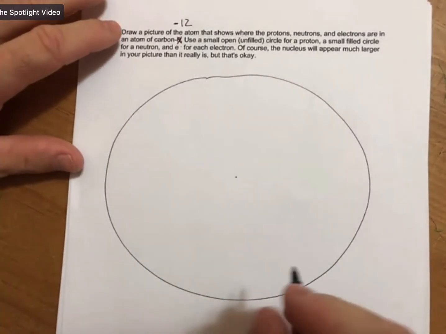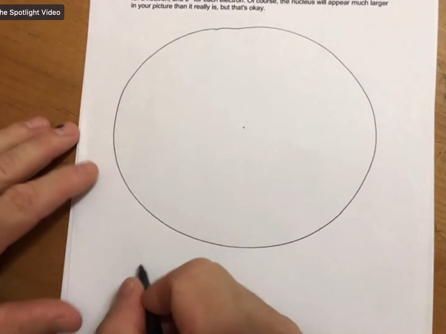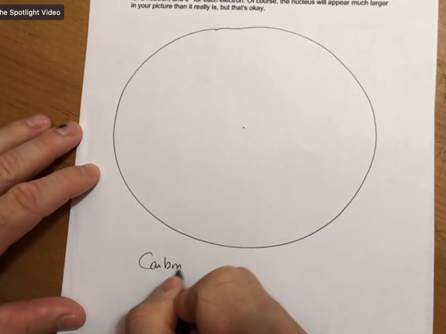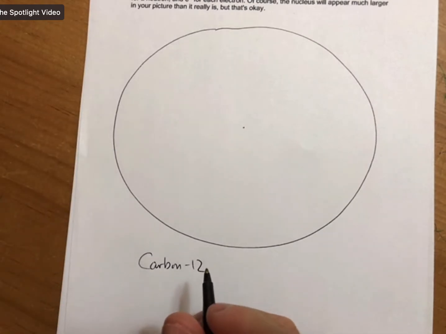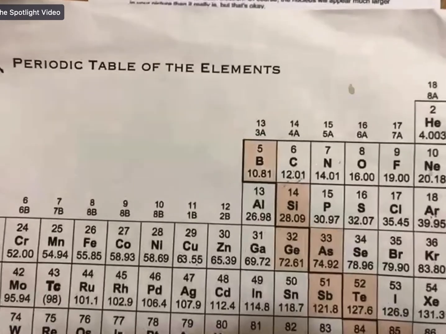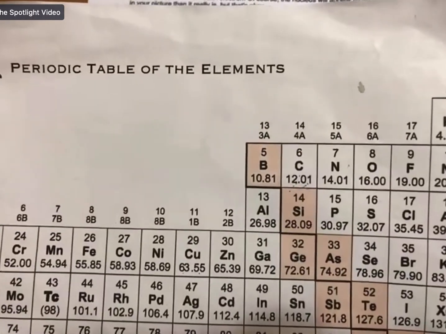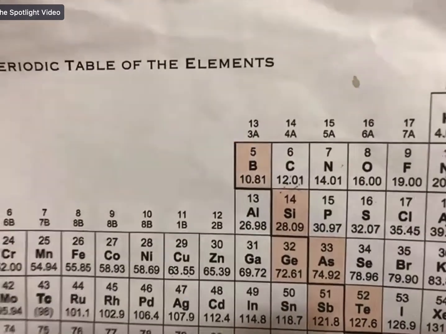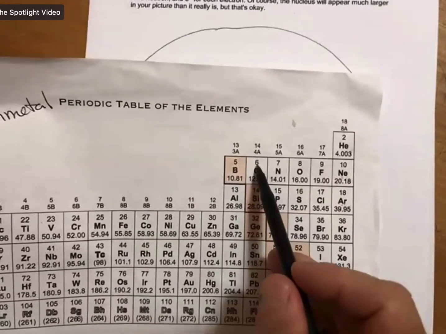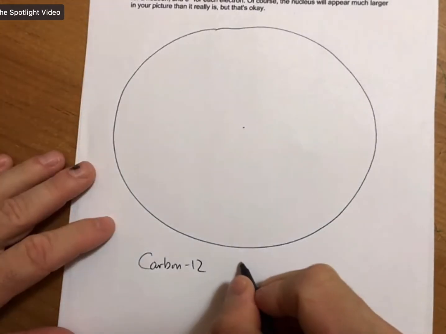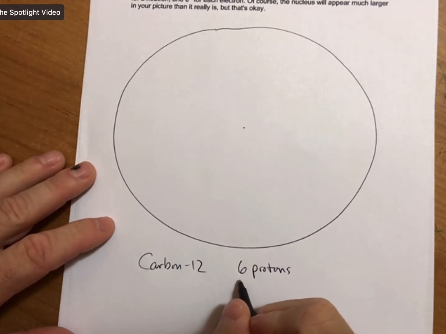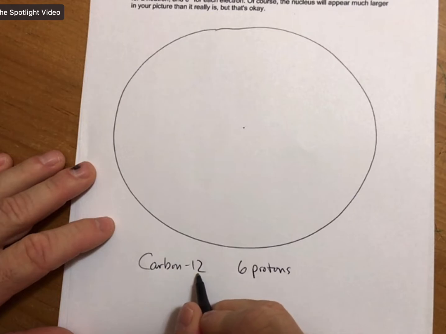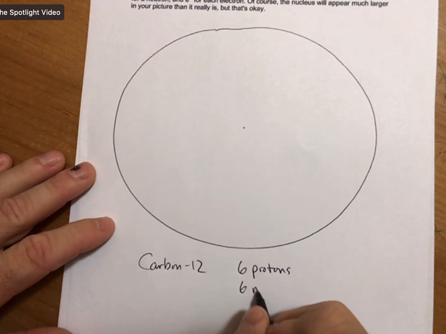So this is carbon 12. And carbon 12, because it's carbon on the periodic table, is box number 6. And the number above the chemical symbol is going to be the number of protons for all carbon atoms. So I know it has 6 protons. And carbon 12, so the 12 is the protons plus the neutrons. So 12 minus 6 protons is 6 neutrons.